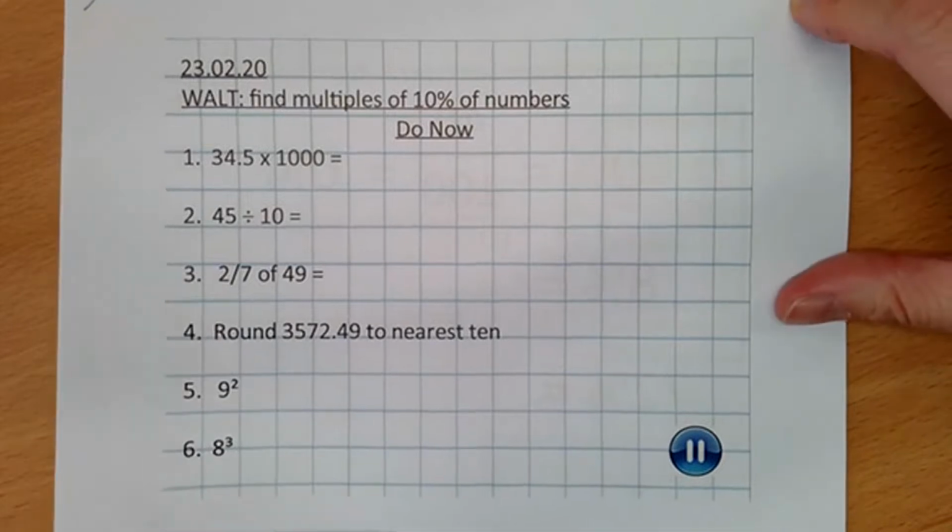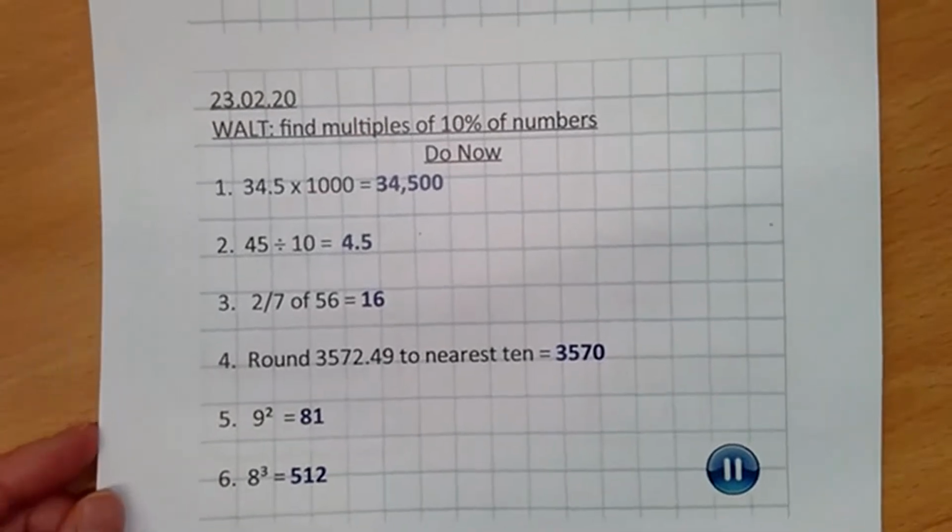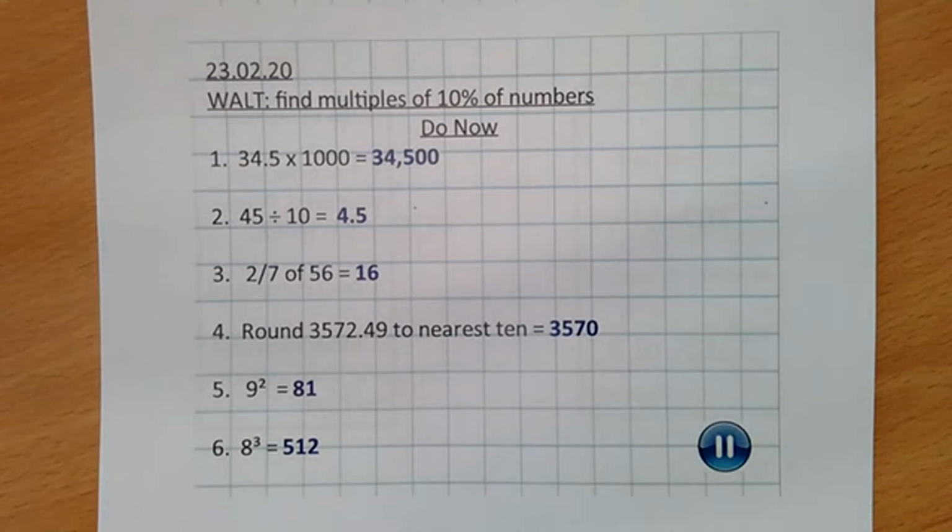So let's see how you did. These are the answers for the do now. Don't forget to tick them before you upload them to Seesaw.